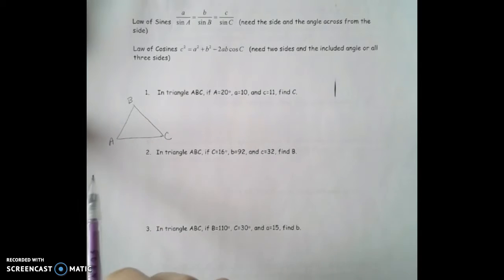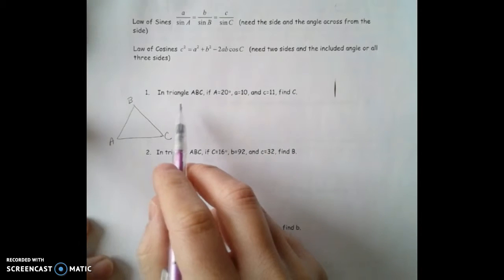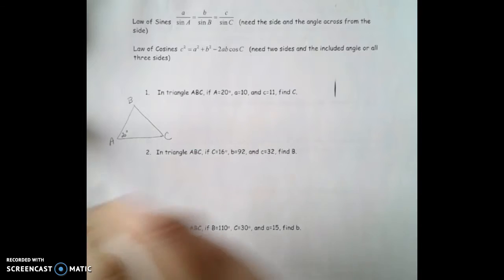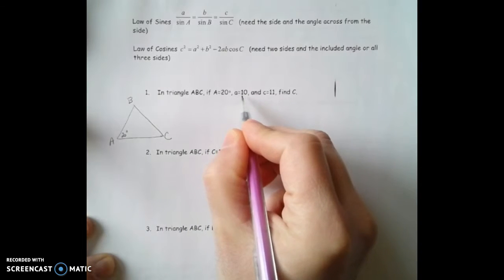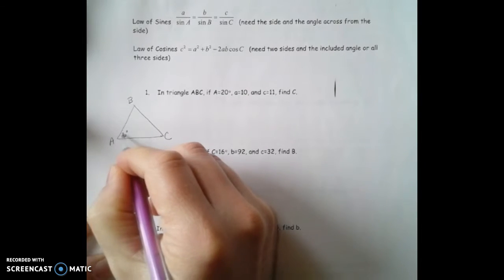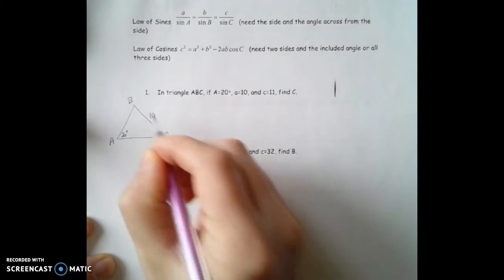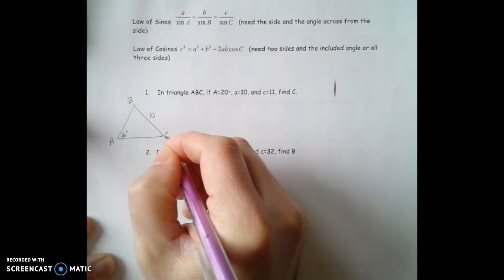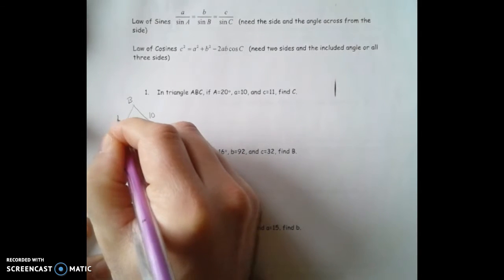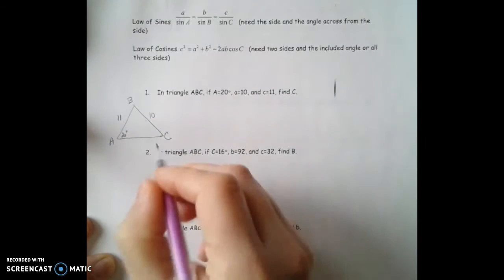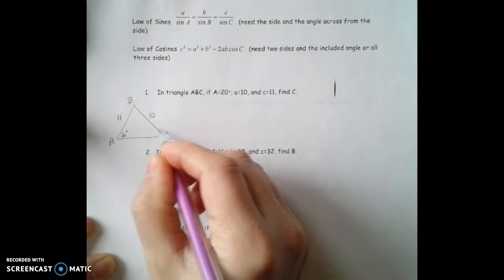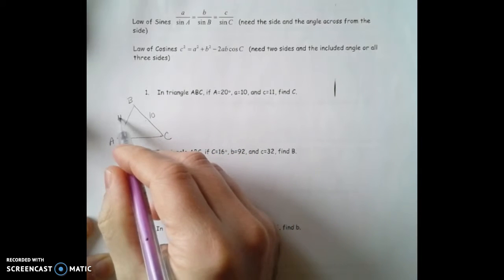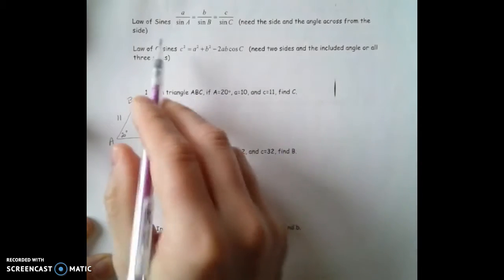I've drawn in some triangle ABC, and they tell me in this triangle that angle A is 20 degrees, so I'll go ahead and label that as 20 degrees. Side A is 10. Well, side A is across from angle A, so this side over here is 10. And side C is 11, which is across from angle C. Angle C is here. Across from that is side C, which is 11. They want us to find the measure of this angle right here.